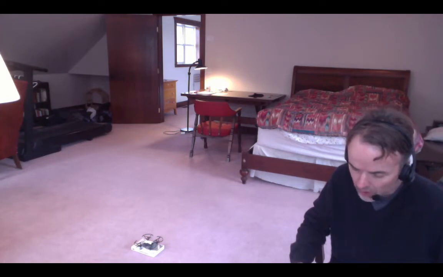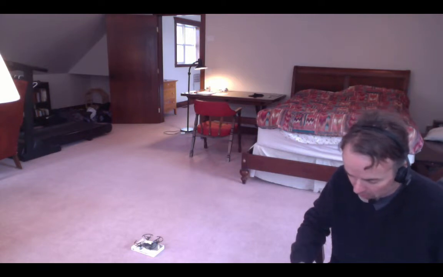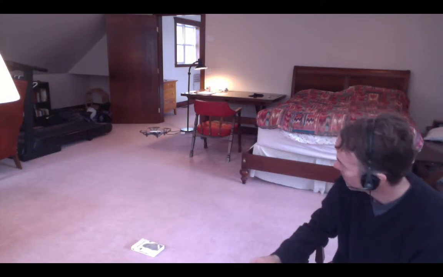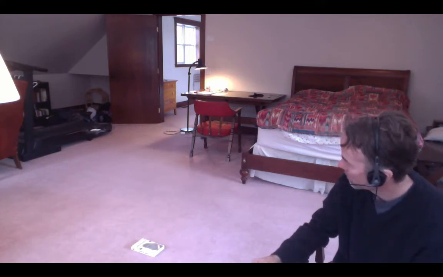Charlie 531 Tango Victor, runway 25, taxi via Sierra, hold short of runway 25. Runway 25, taxi via Sierra, hold short of runway 25, Charlie 531 Tango Victor.